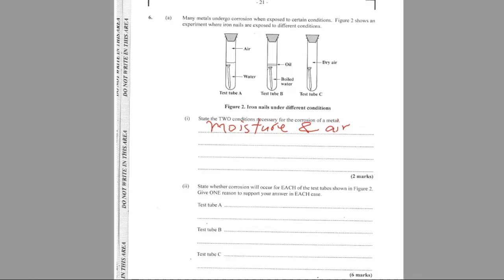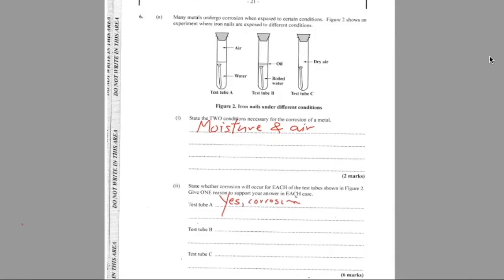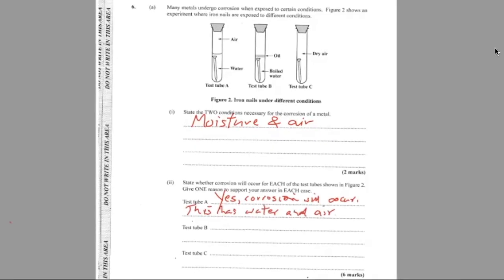All right? Part 2. State whether corrosion will occur for each of the test tubes shown in figure 2. Give one reason to support your answer in each case. So test tube A, that has water and air. Yes, corrosion will occur. So this one has water and air, the two conditions necessary for corrosion.